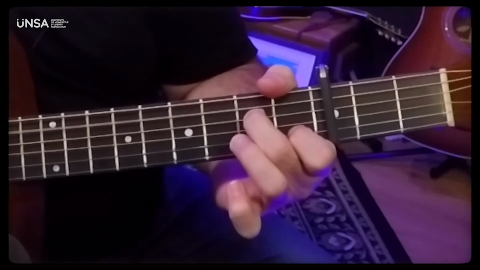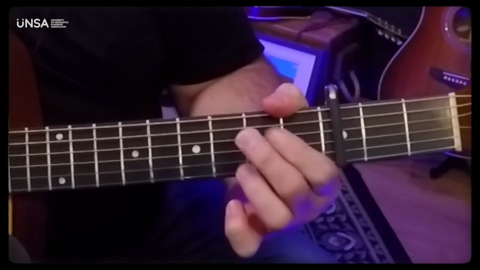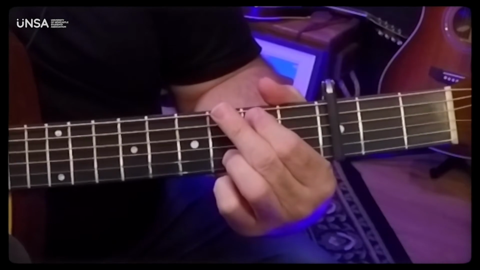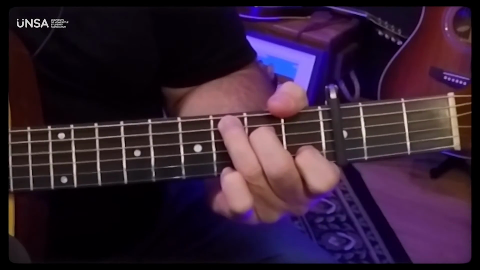And then we do that once, and then back to the G chord. And then that's our loop. C.